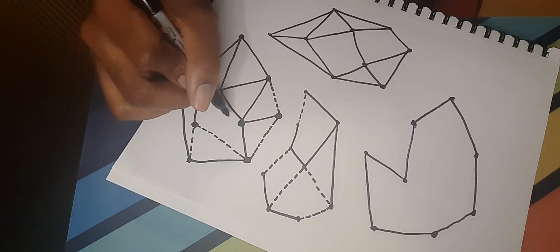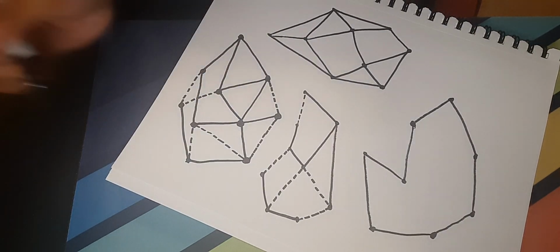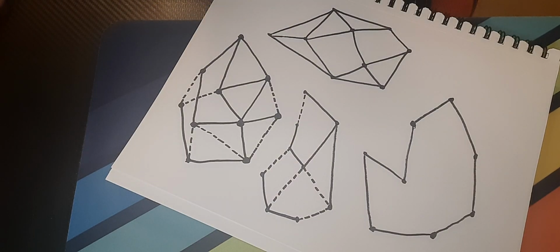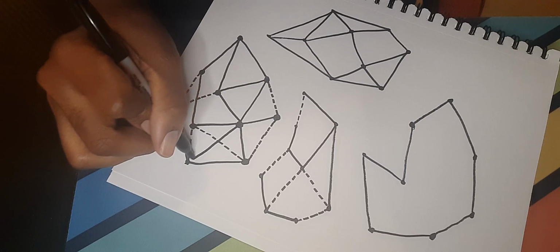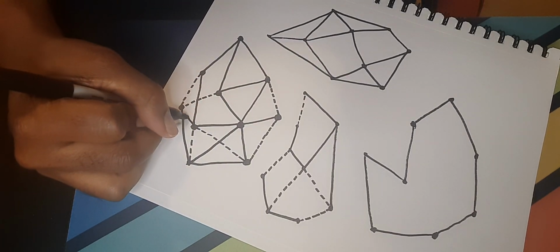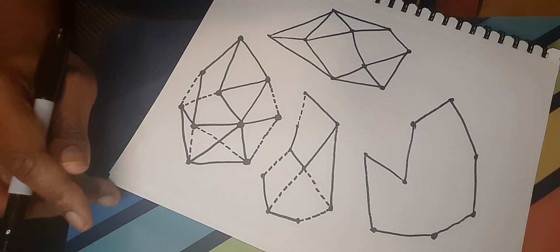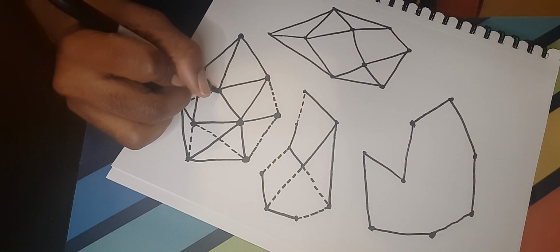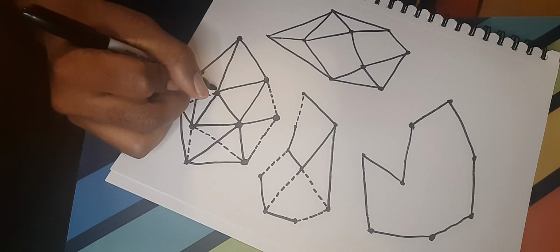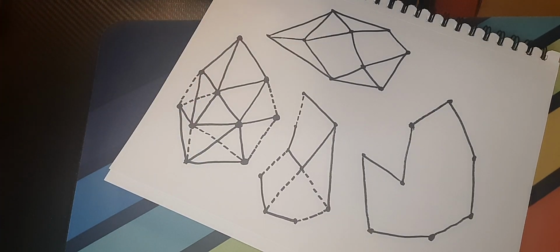Let's connect them. I think that's all of them. Oh no, is it all of them? Nope. We still got some others we can connect. Wherever you see a point that can connect to another point, let's make it. See? Look at that awesome shape.